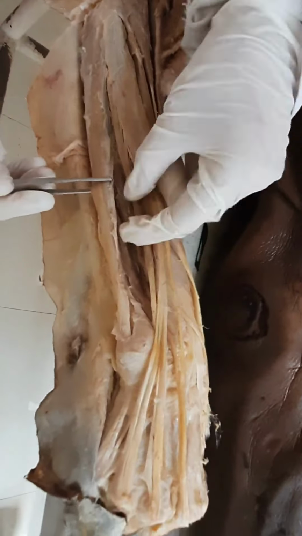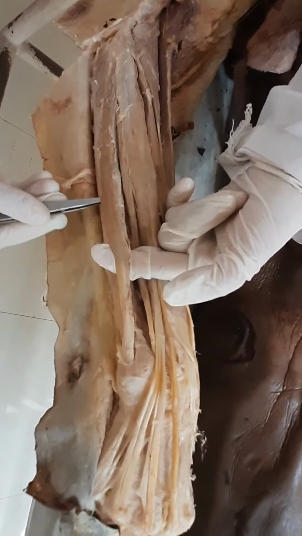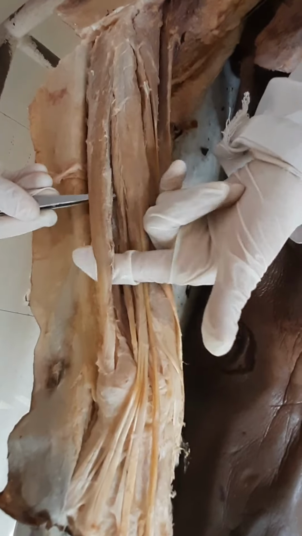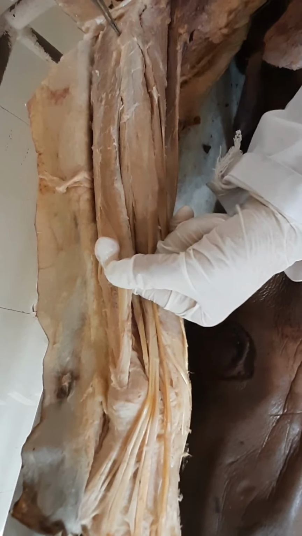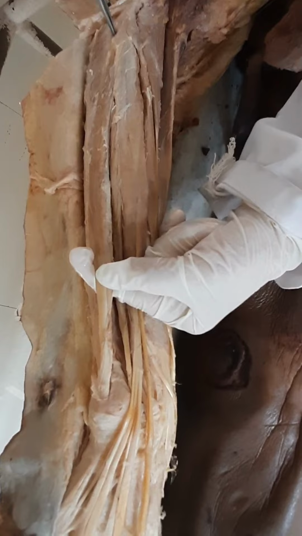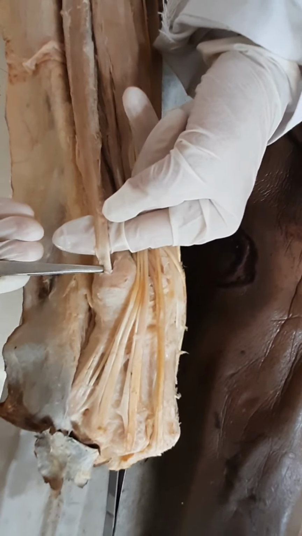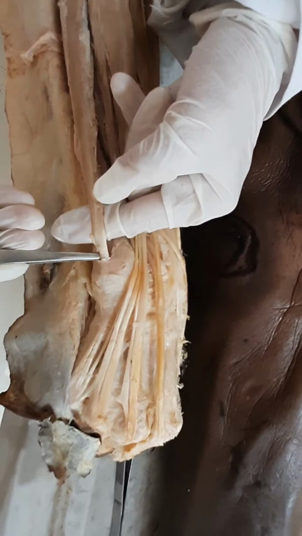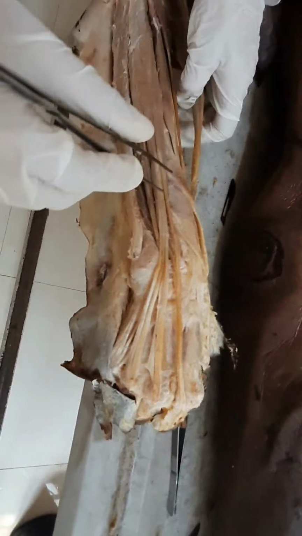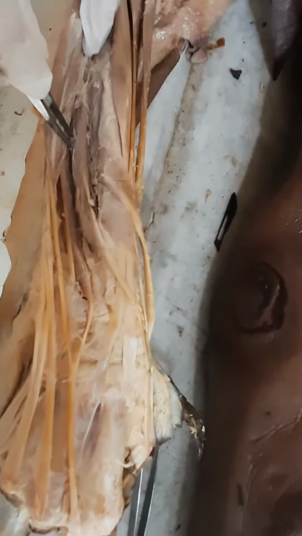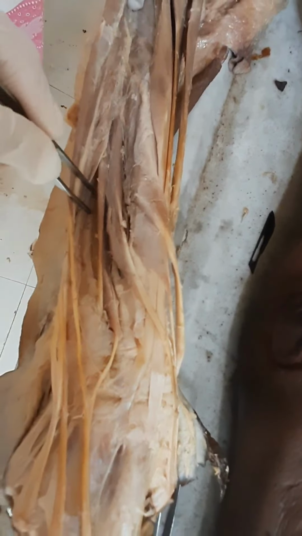Next is the extensor carpi ulnaris. Now this muscle is the extensor carpi ulnaris. Again, taking its origin from the common extensor origin, that is lateral epicondyle, and it is getting inserted at the base of the 5th metacarpal. Now, these are the superficial muscles. Now let us move to the deep layer of the muscles.